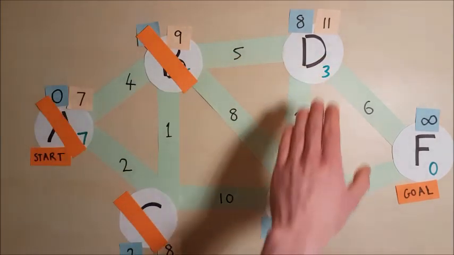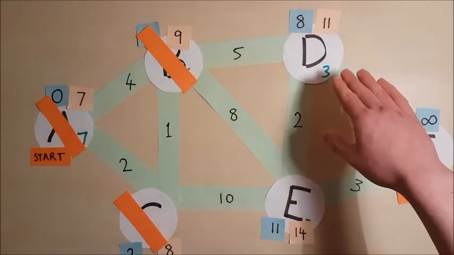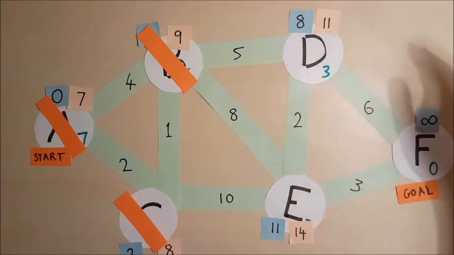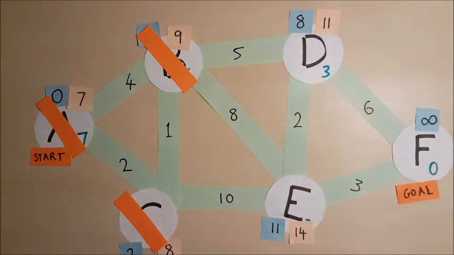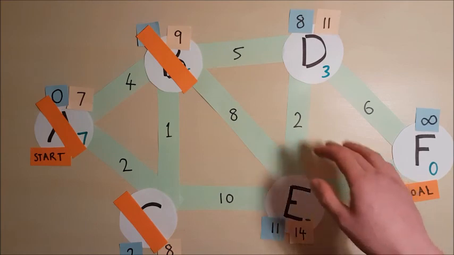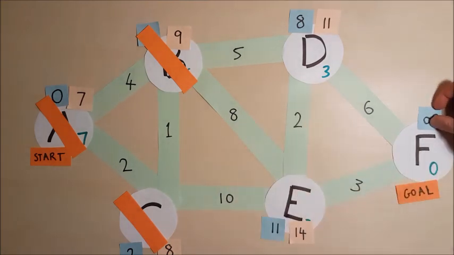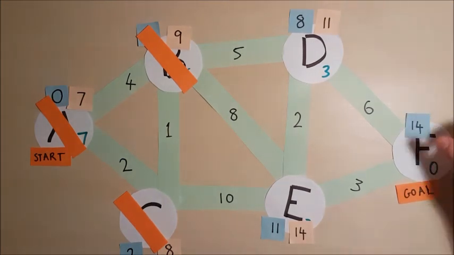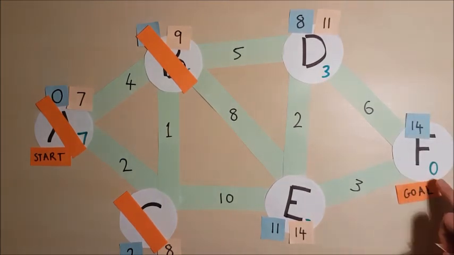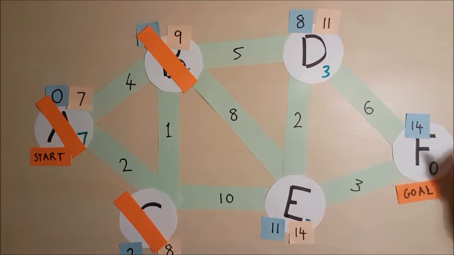We'll now look at the A-star scores, and D is smaller, so that means that is closer to F. So we're going to go to D. And as with Dijkstra's, we'll notice that we are very close to F now. So it's 8 plus 6, so it has a cost of 14. And because it has a heuristic value of 0, that means the A-star score is 14, which is nice because when you get to the goal, the A-star score is actually the same as the cost. So you know you've definitely got there.